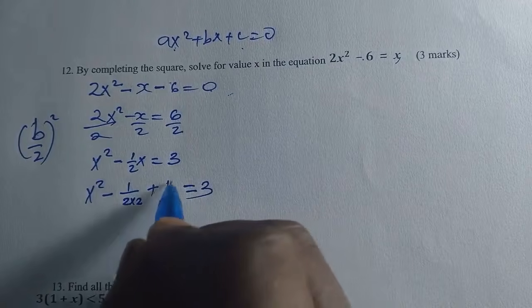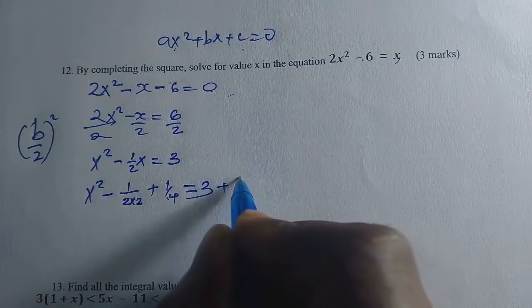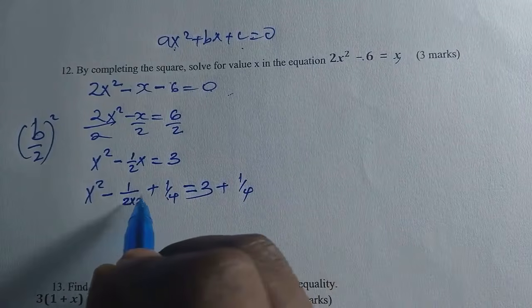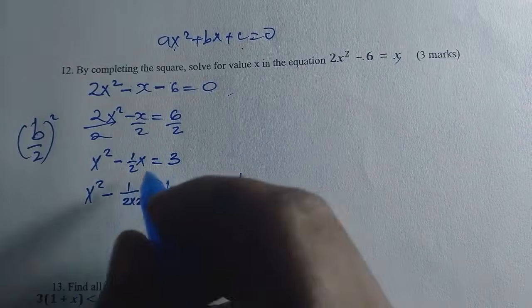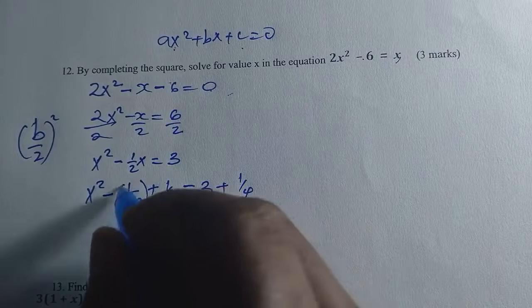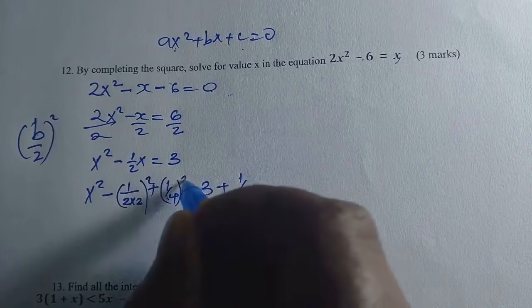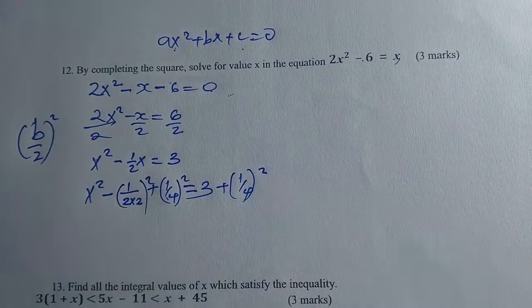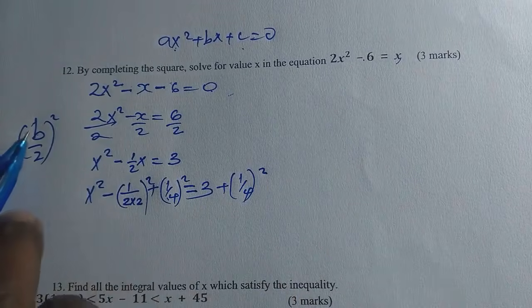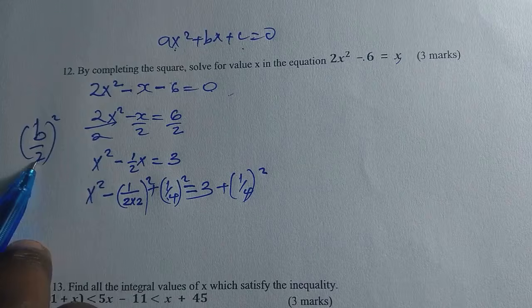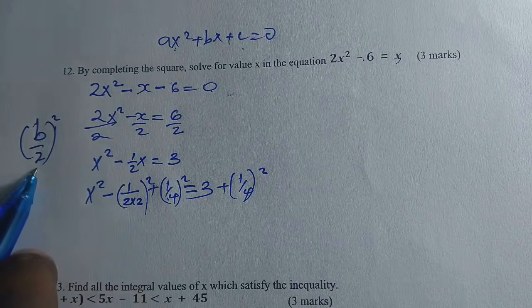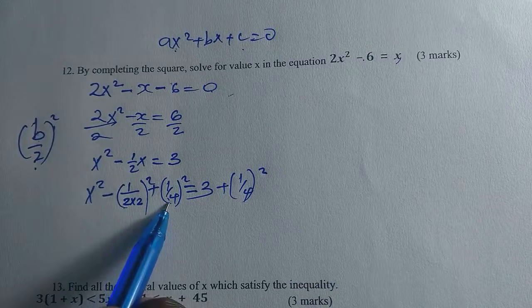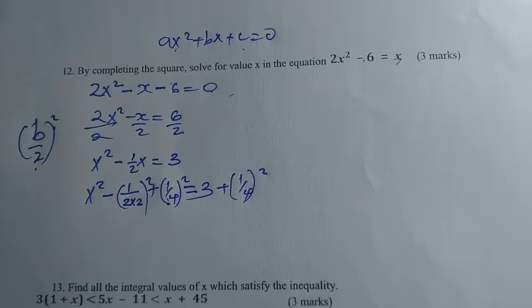We add on both sides, 1 over 4, squared. It is b over 2 squared. b is a half, a half over 2 is a quarter. I hope you are getting what I'm doing.